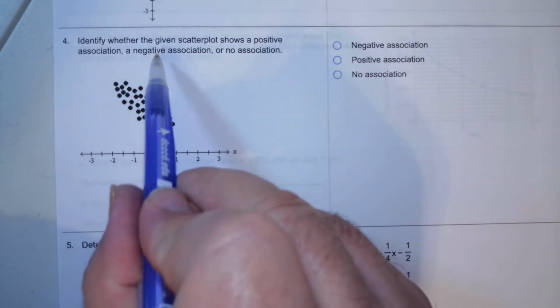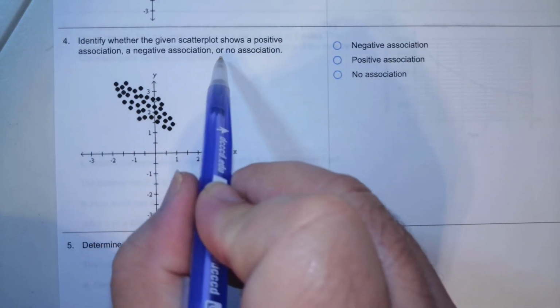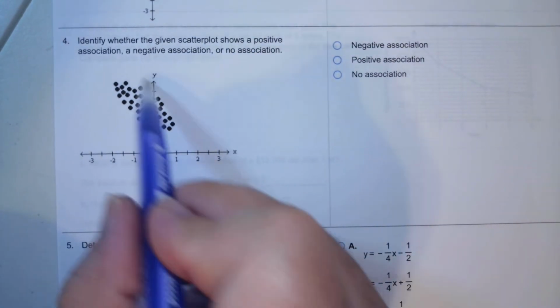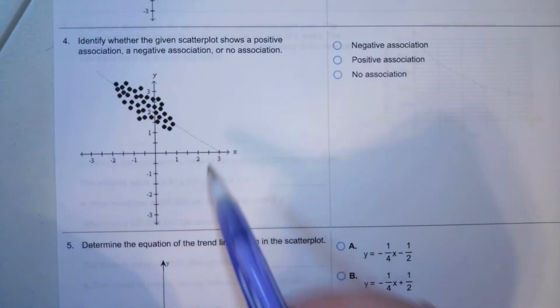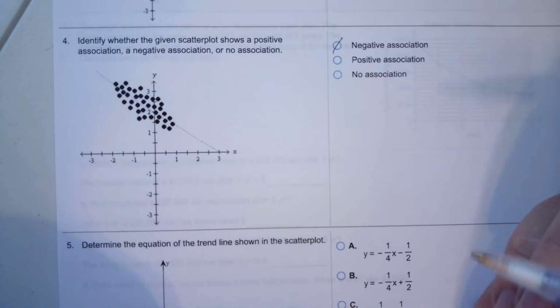Number 4, identify whether the given scatter plot shows a positive association, a negative association, or no association. Again, the majority of these dots seem to be going in a negative downward slope, so it's negative.